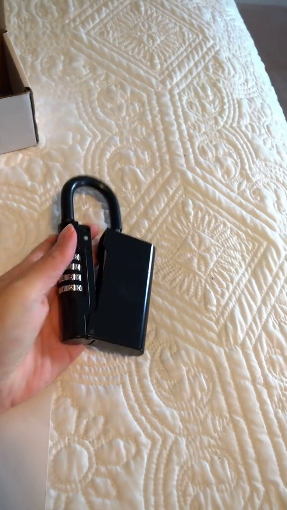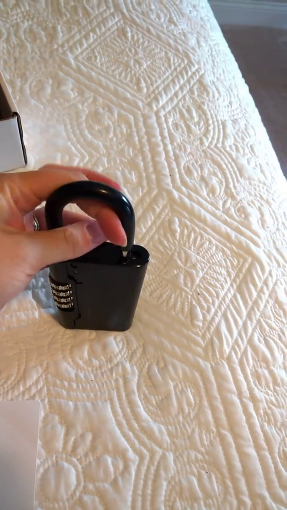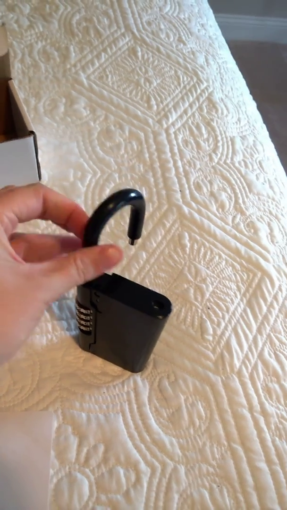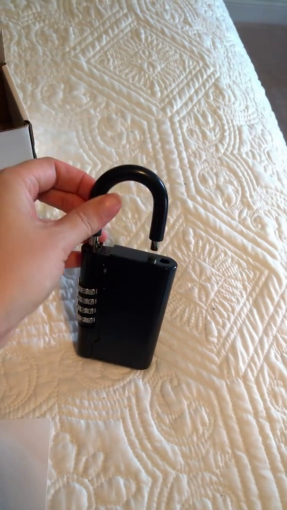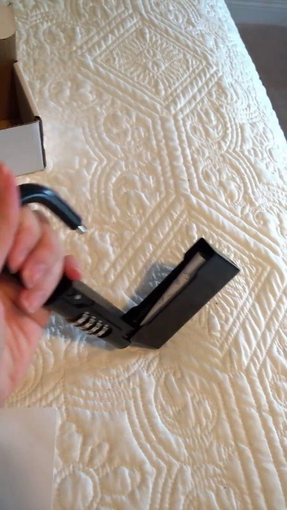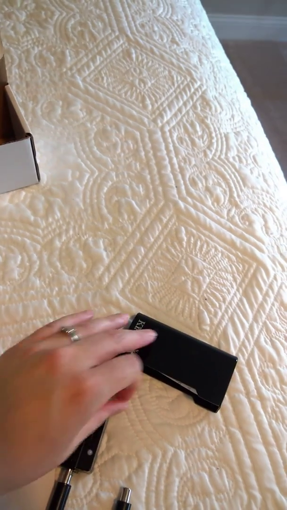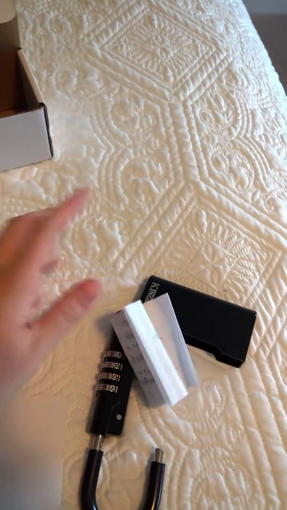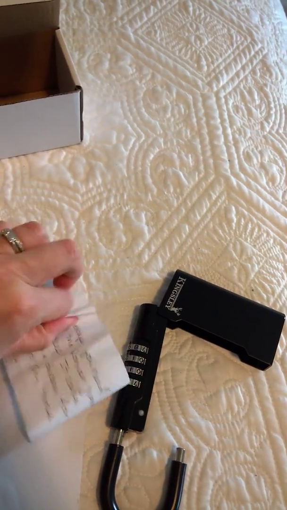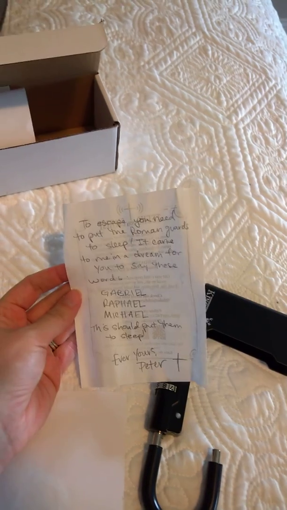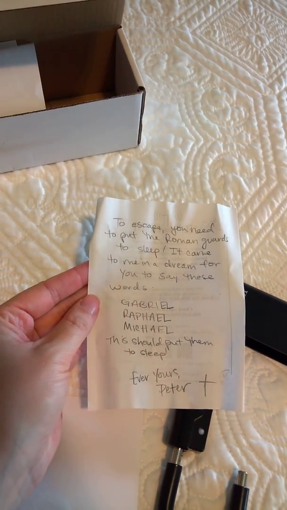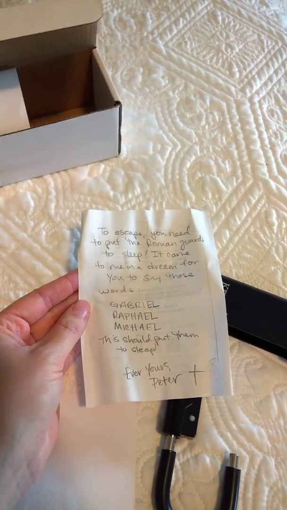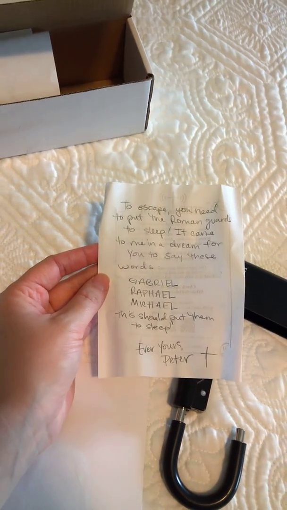So I put this on the door to get out. This is the last part of the puzzle. They have to open it up, and inside I told them you're going to be looking for instructions. That's the last part of the escape room. Inside it was instructions from St. Peter, who was their ally, that said, to escape, you need to put the Roman guards to sleep. It came to me in a dream for you to say these words: Gabriel, Raphael, Michael, the angels. This should put them to sleep.